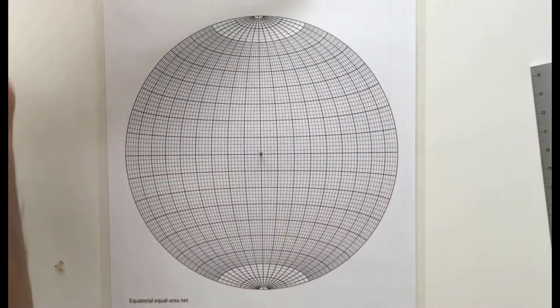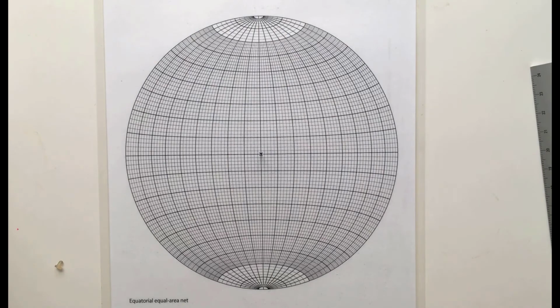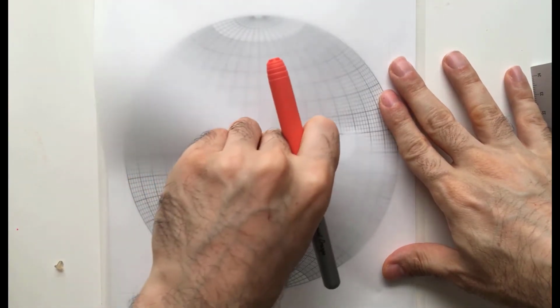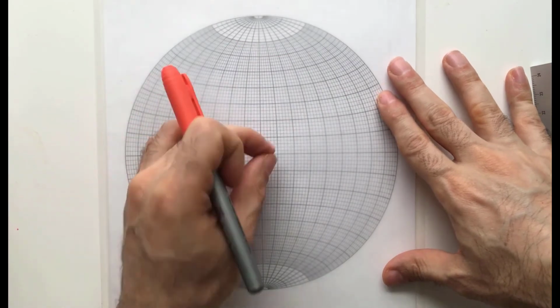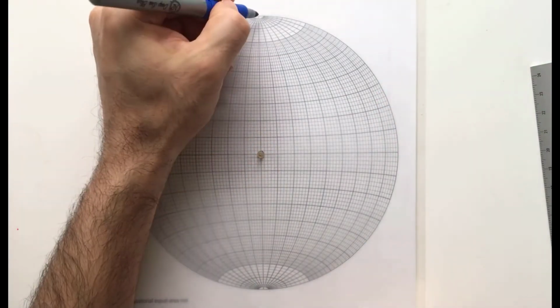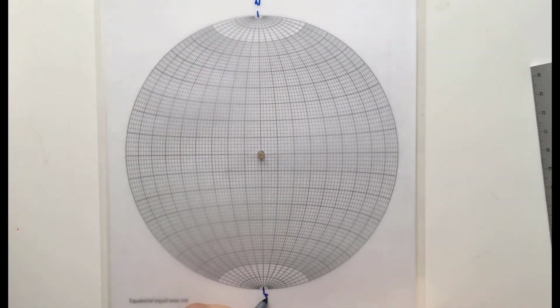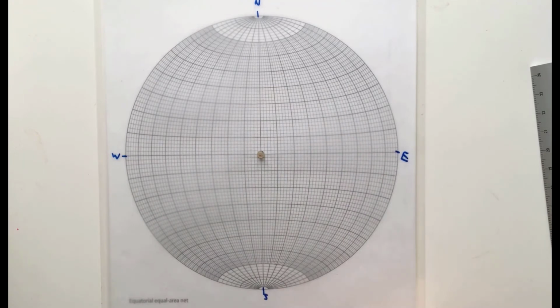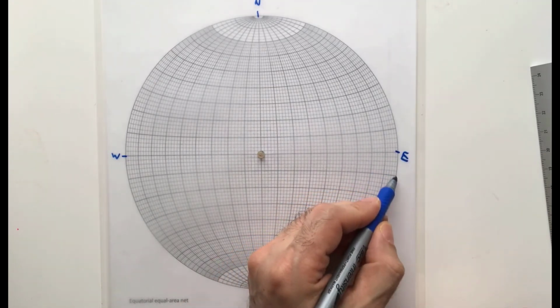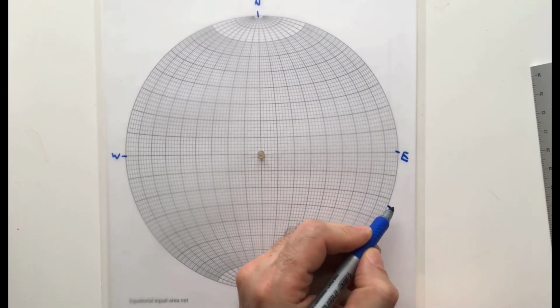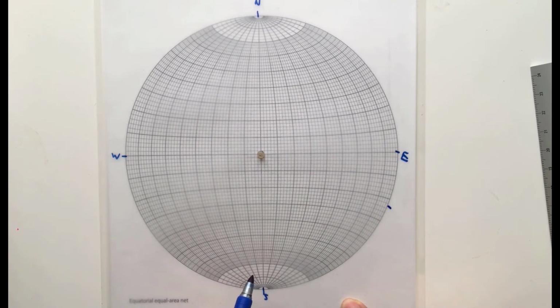So I'm going to take this one out. So 113, so that's going to be 100, 110, 113, and the dip is 30.